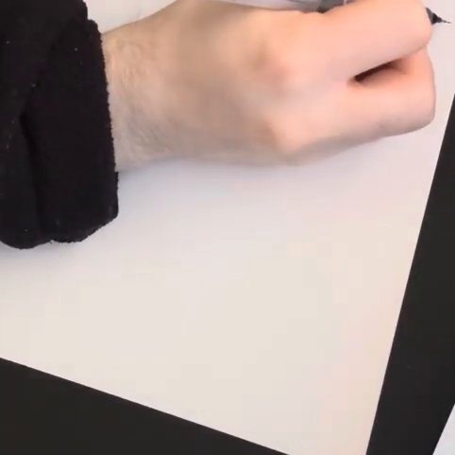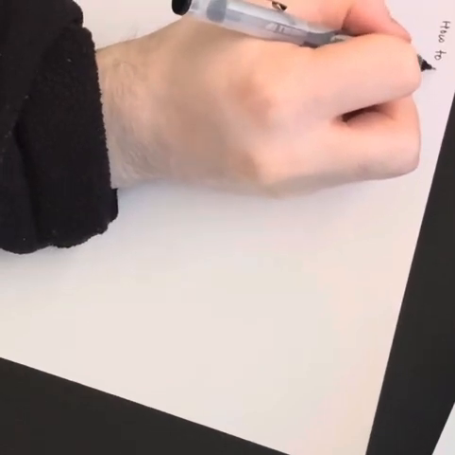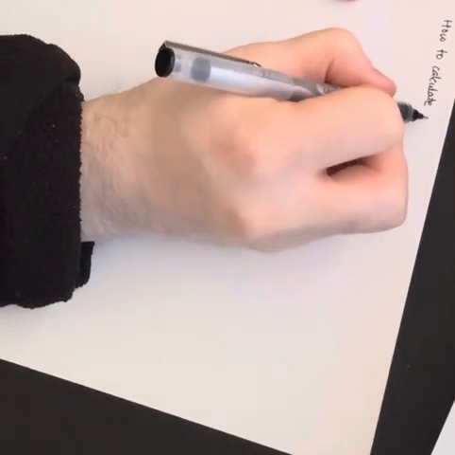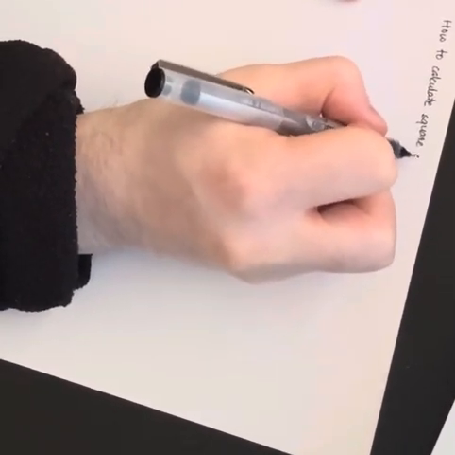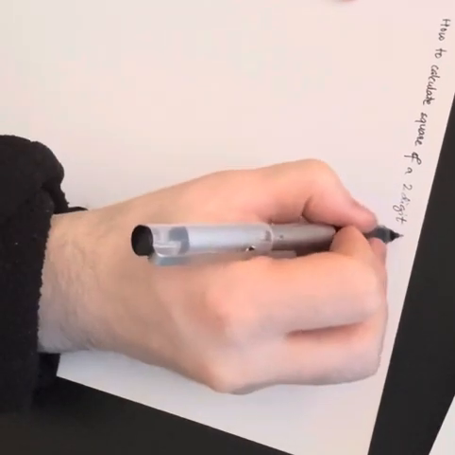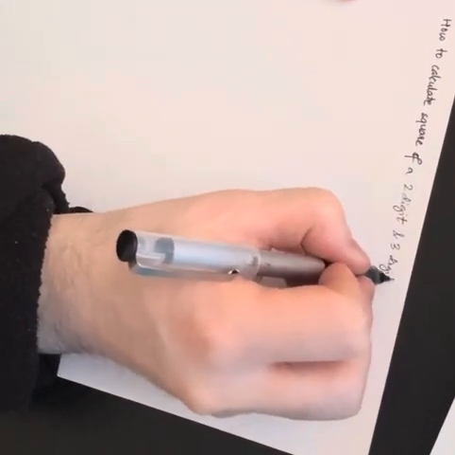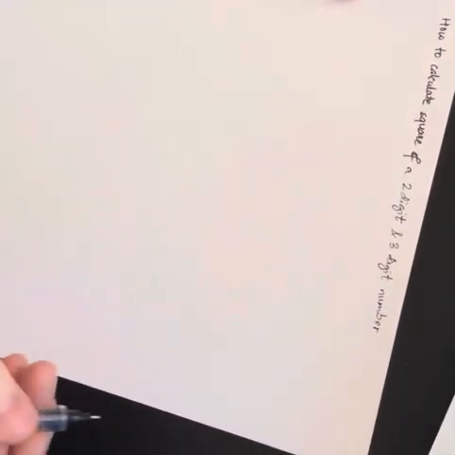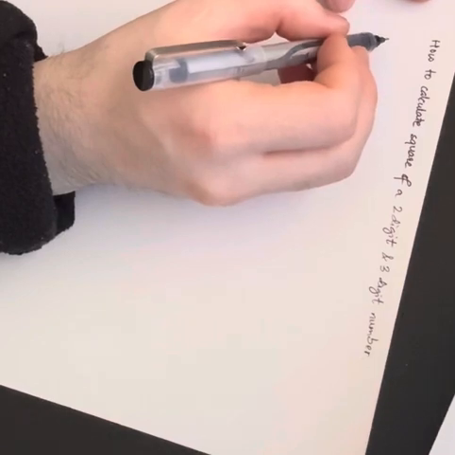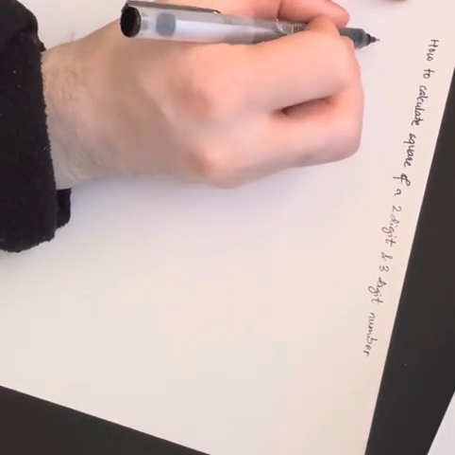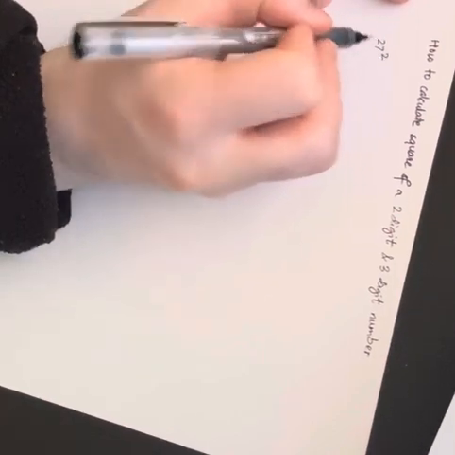How to calculate the square of a two-digit and three-digit number? Let's take some examples. So we want to calculate a square of, let's say, 27.